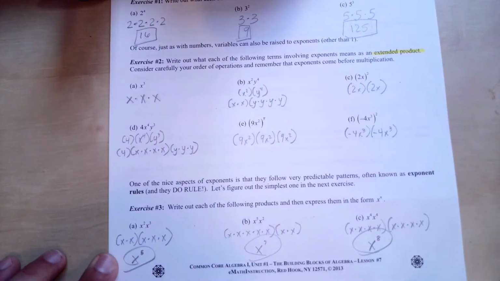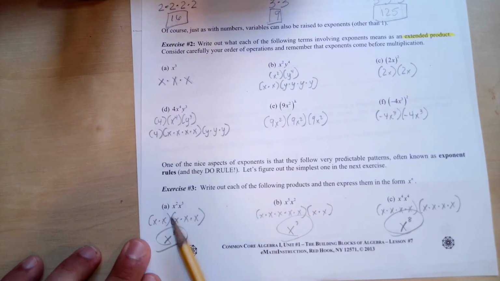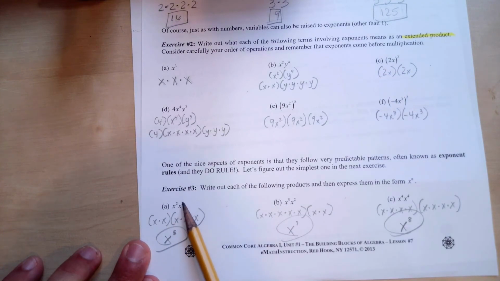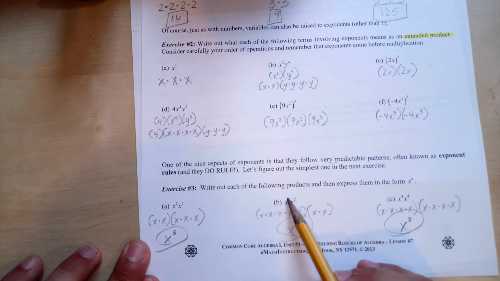If you go back to the first page, let's use this one for example, a little bit easier. We have x squared times x to the third, so we have the same base, and since we're multiplying them, we just add these exponents. 2 plus 3 is 5. And then in this example, same base as x, they're being multiplied together, so we can add these exponents. 5 plus 2 is 7.